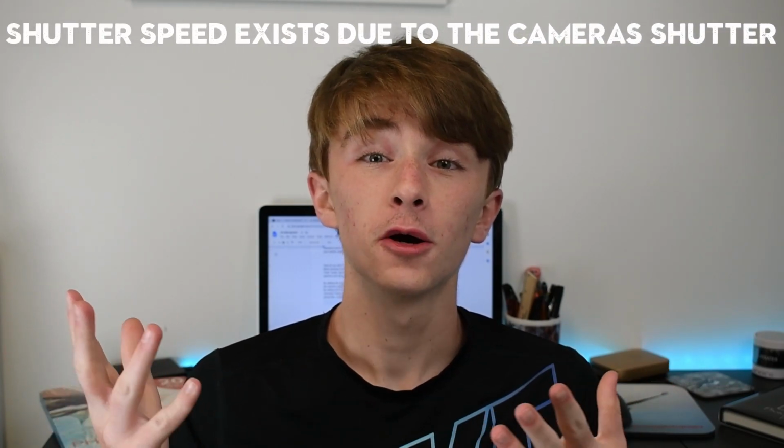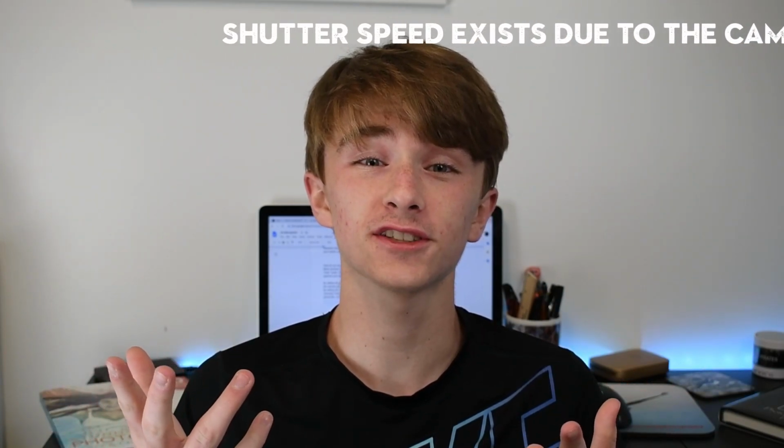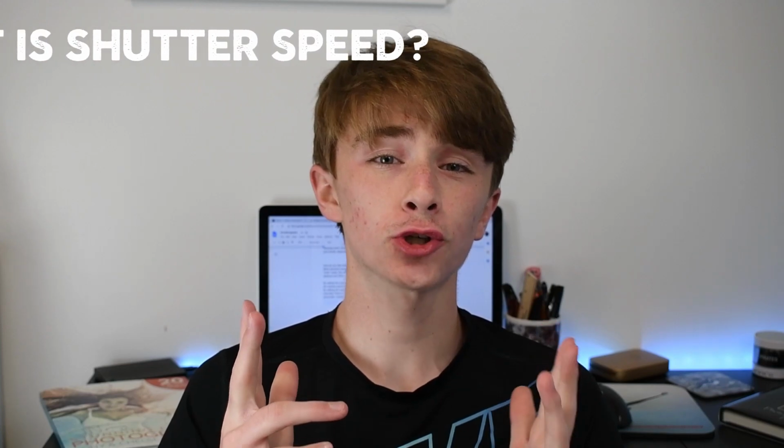First, shutter speed exists due to the camera's shutter, which is basically like a curtain in front of the camera sensor that stays closed until the camera fires. When the camera fires, the shutter opens and fully exposes the camera sensor to the light that has more responsibility than your lens. After the sensor is finished collecting the light, the shutter closes immediately, stopping the light from hitting the sensor. The button that fires the camera is also called the shutter button because it triggers the shutter to open and shut. So what is shutter speed?